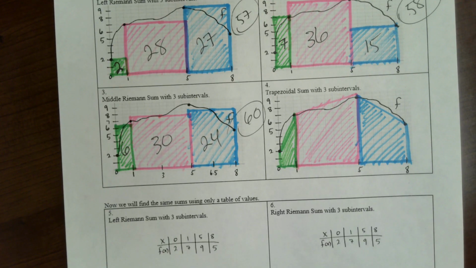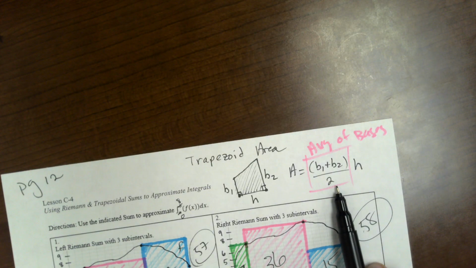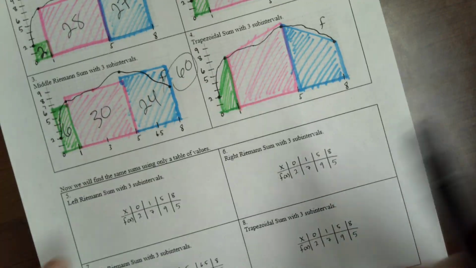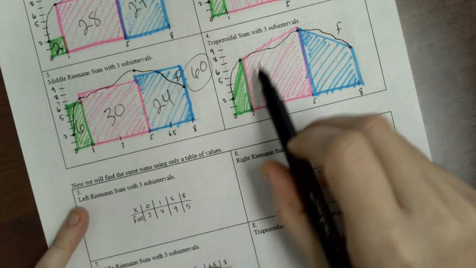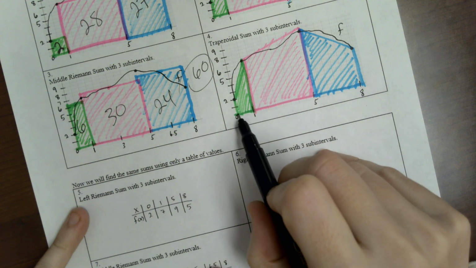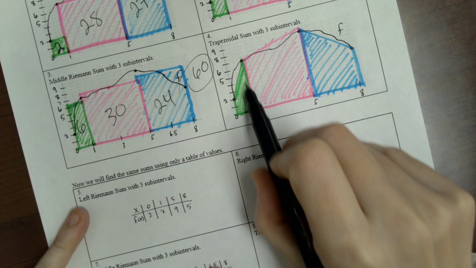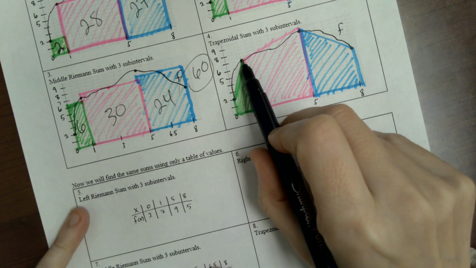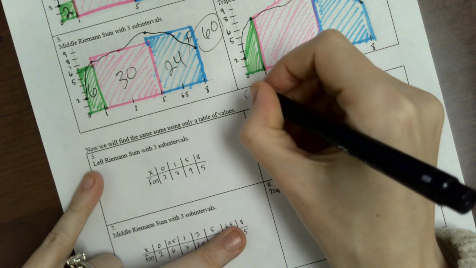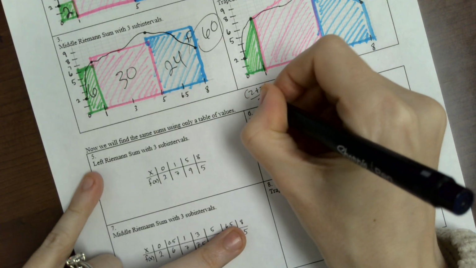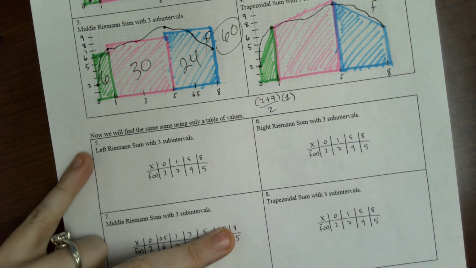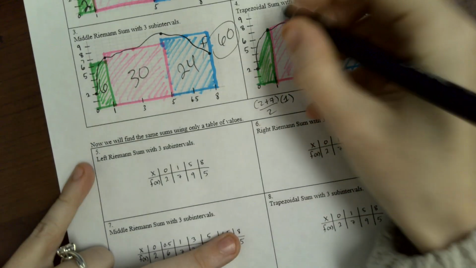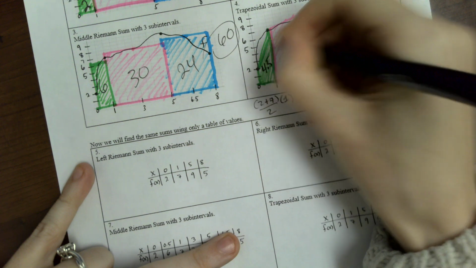All right, finally, trapezoids. For trapezoids, guys, we're going to have to use this formula here. For this first trapezoid, we'll do the bases first because we've got to average them. Base 1 is 2, base 2 is 7. So that's 2 plus 7 divided by 2, and then the height is 1. That's 4.5, so this first trapezoid's area is 4.5.